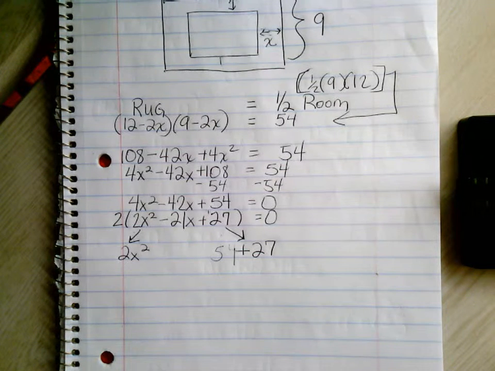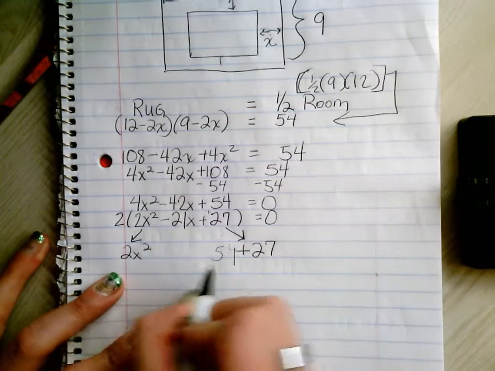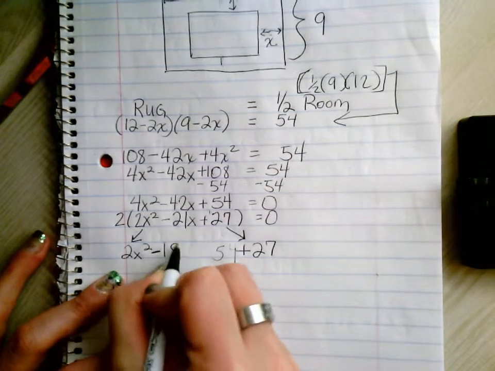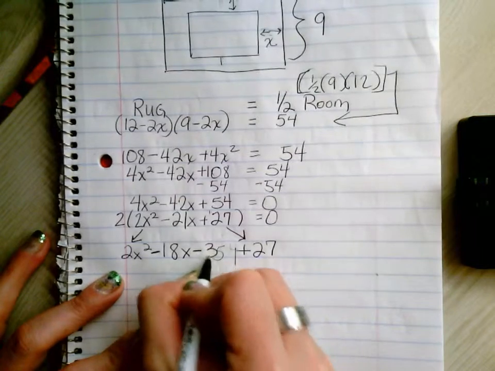So 18 and 3. So negative 18x, negative 3x.